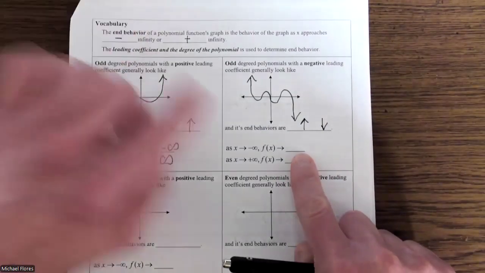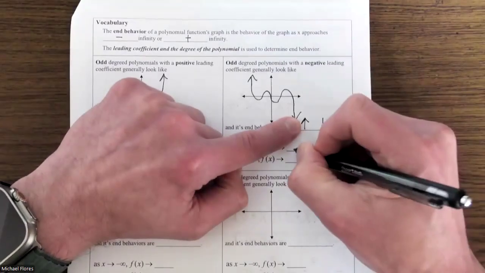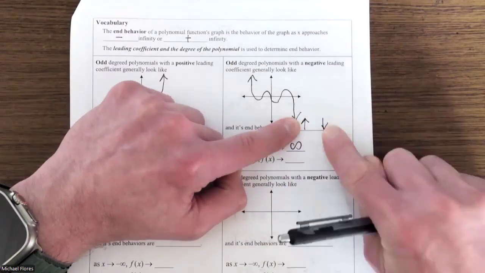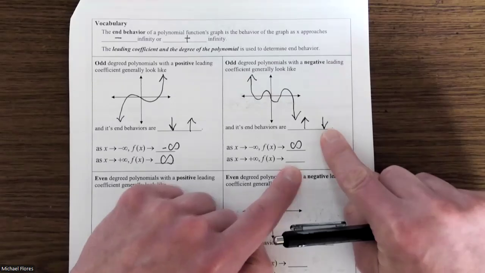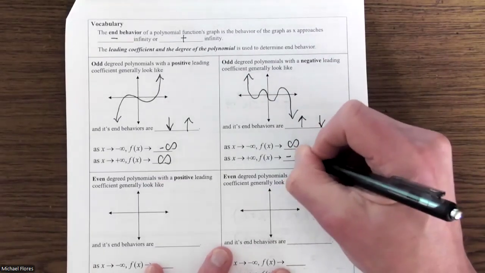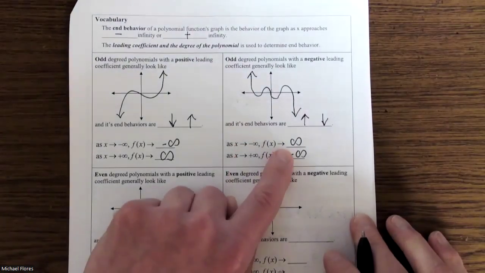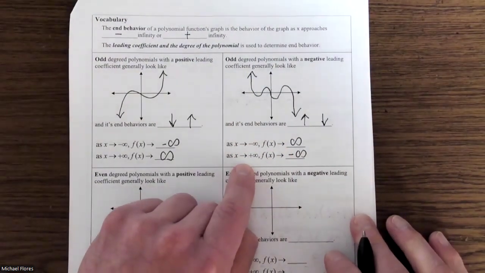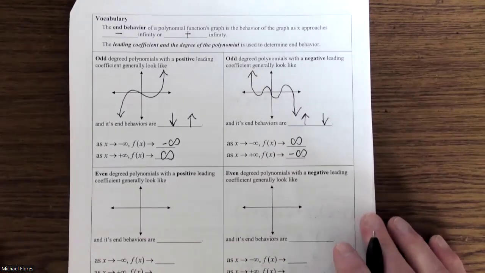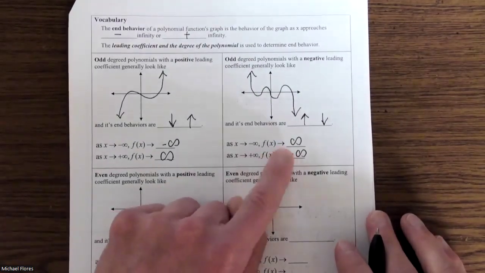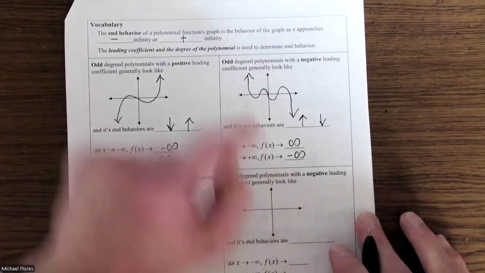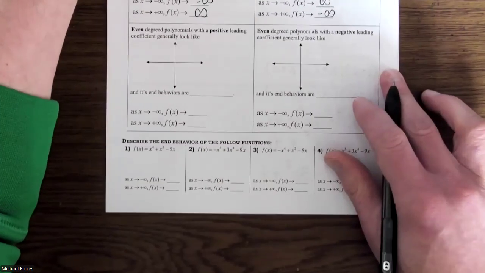So in this blank, I'm going to look at that arrow, up, so positive infinity. This blank, I'm going to look at that arrow, it's pointed down, so negative infinity. So as x approaches negative infinity, y is approaching positive infinity. As x is approaching positive infinity, y is approaching negative infinity. As x is getting smaller, y is getting bigger. Here x is getting bigger, y is getting smaller.